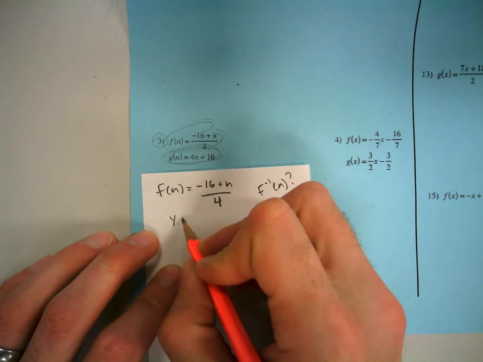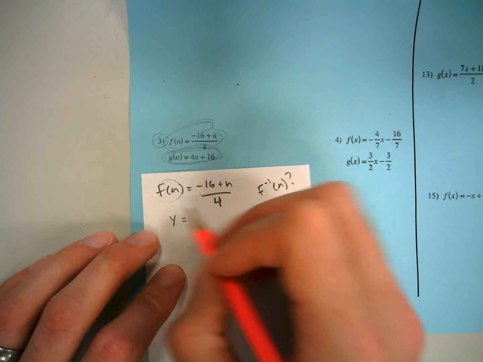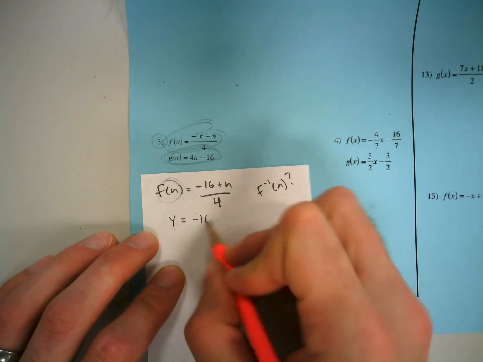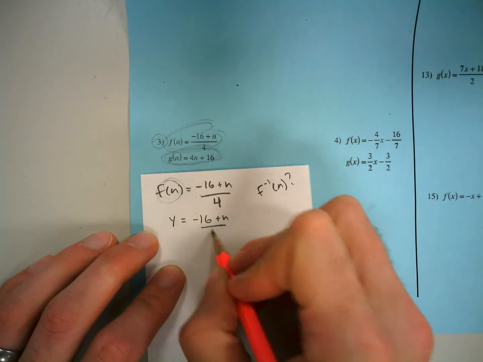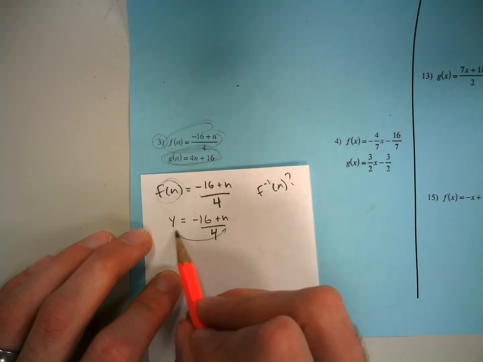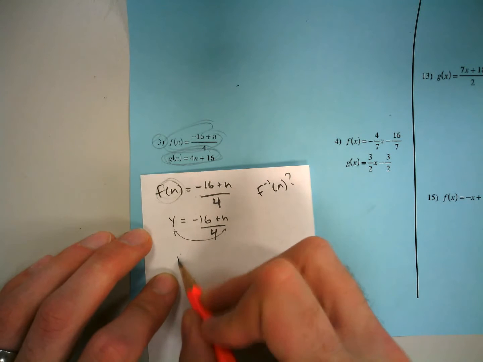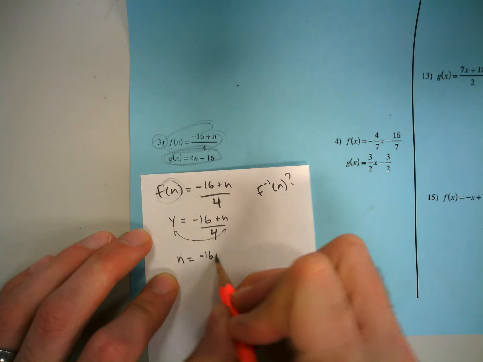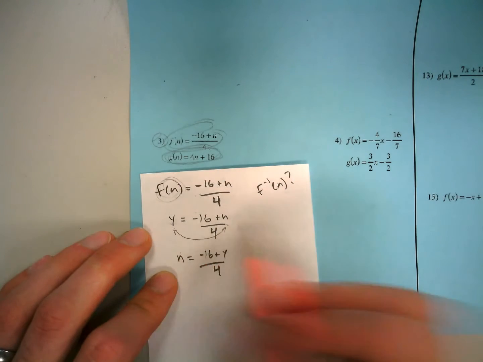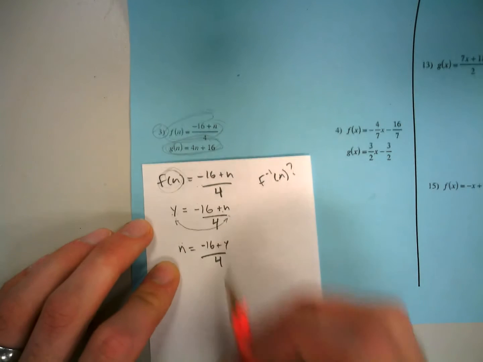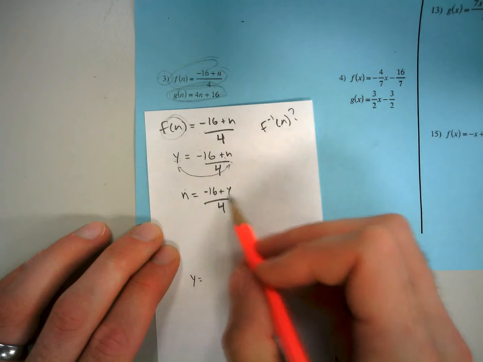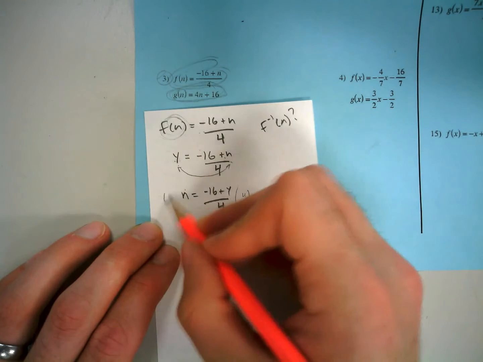Remember, the first step is to replace the f of, it's not f of x, but the f of whatever with a y. Remember, they're just variables. They can be interchangeable. So we can do the same steps. Replace with a y, swap places. We're inverting the variables. We're switching them, inverting them. And then solve for y here. We eventually want to have y equals something. So first step, multiply by 4 on both sides.